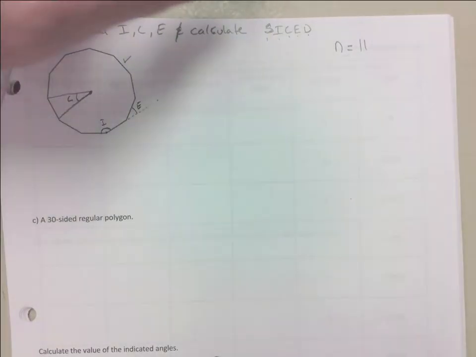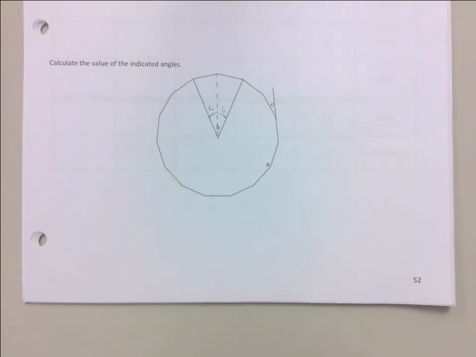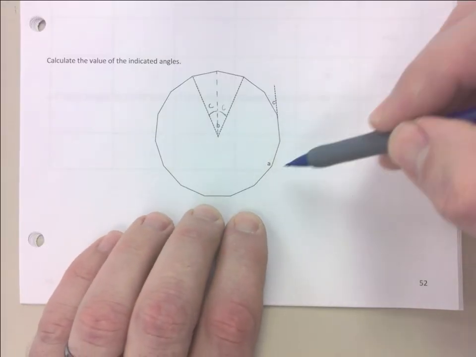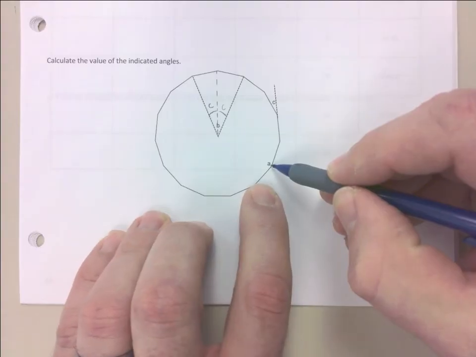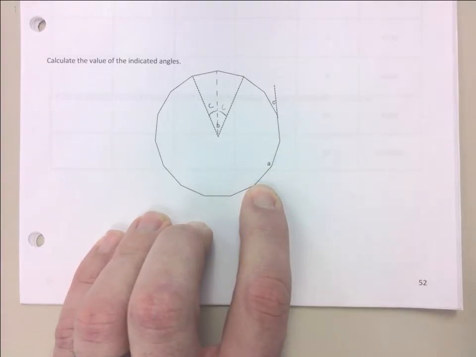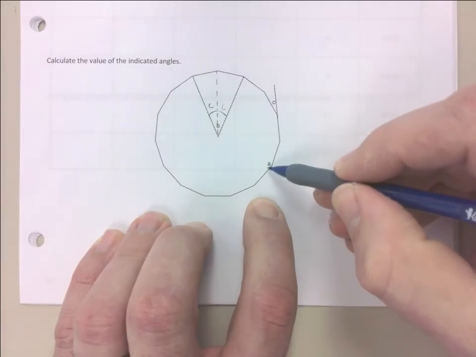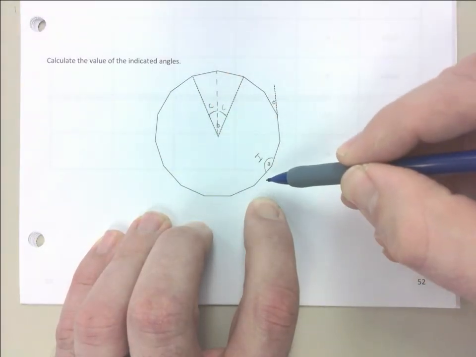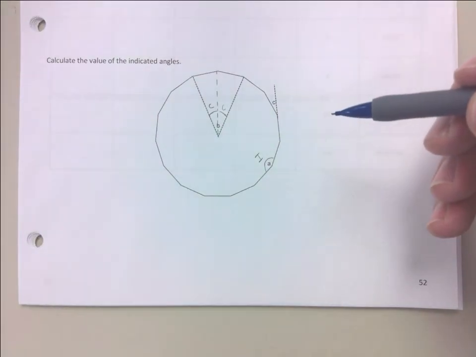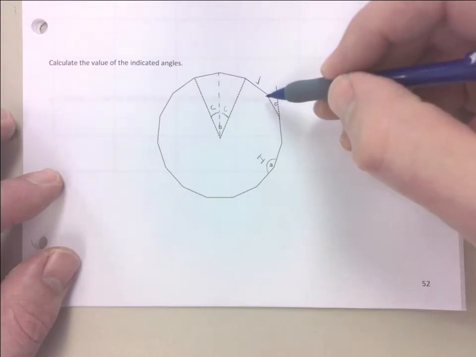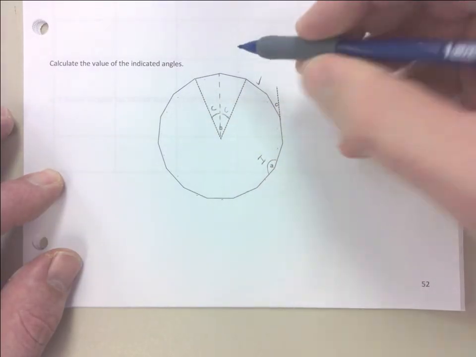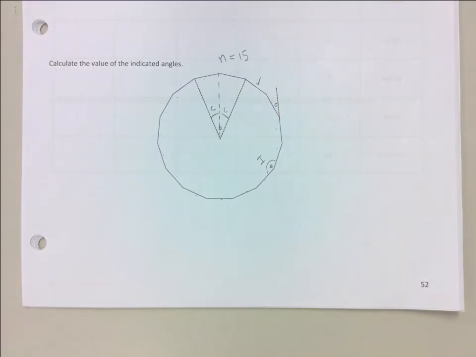Let's skip to the last one. This one here on that page. I kind of started this already yesterday. If the problem asks you to find angle A, you're supposed to realize that this is the interior angle of this big polygon here. Okay? So if we count the number of sides, 1, 2, 3, 4, 5, 6, 7, 8, 9, 10, 11, 12, 13, 14, 15. So n is equal to 15 here.